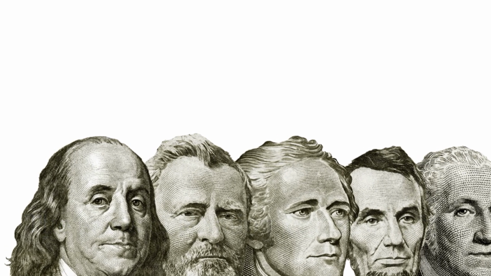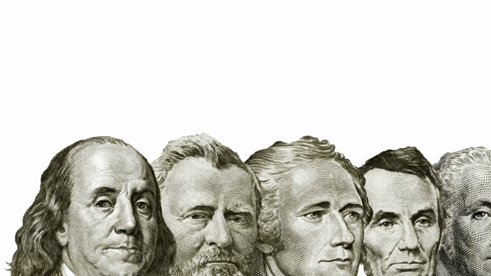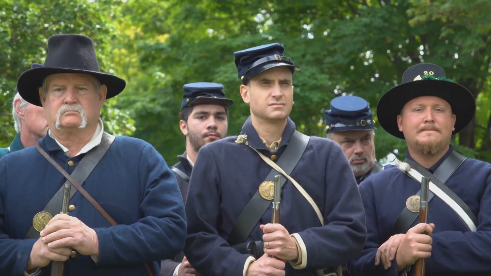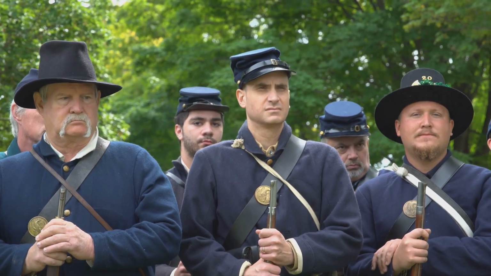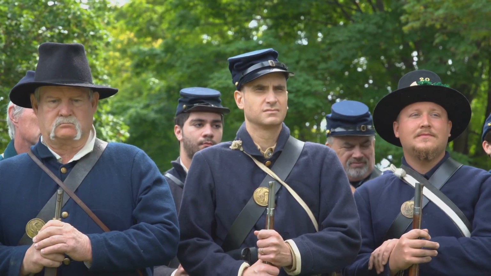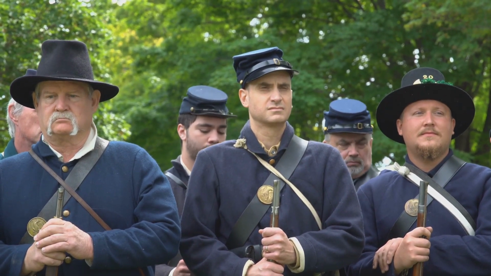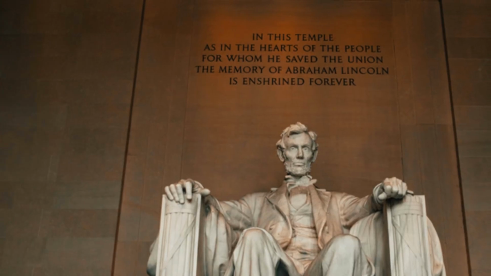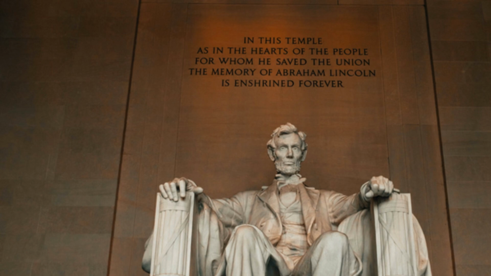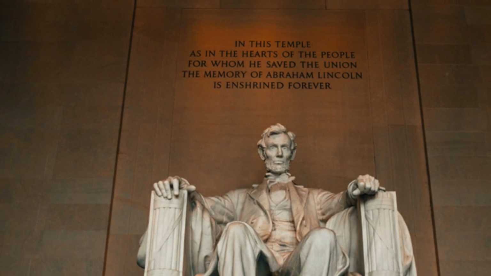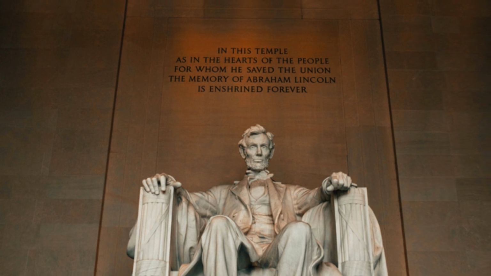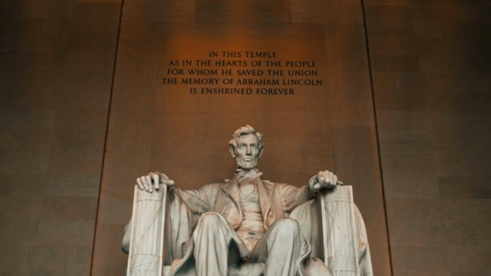Section 7. Leaders and Legends, the Faces of a Nation Tested by War. The Civil War produced a cast of remarkable leaders, both military and civilian, whose actions and decisions shaped the course of the conflict and left an enduring legacy on American history. Abraham Lincoln, the 16th President of the United States, guided the nation through its darkest hour, providing unwavering leadership and a steadfast commitment to the preservation of the Union.